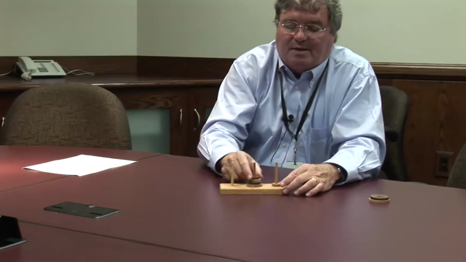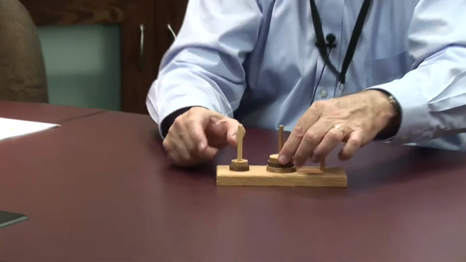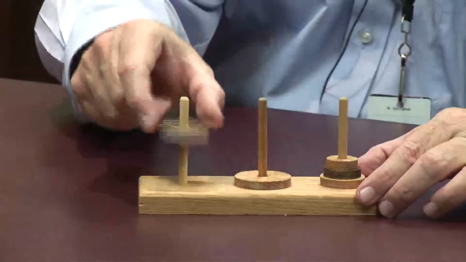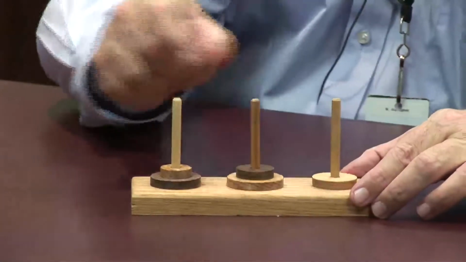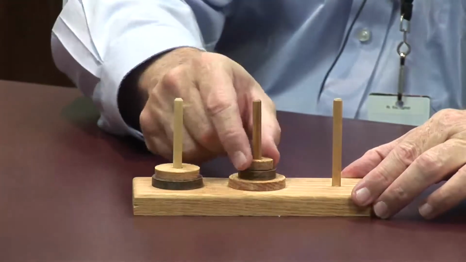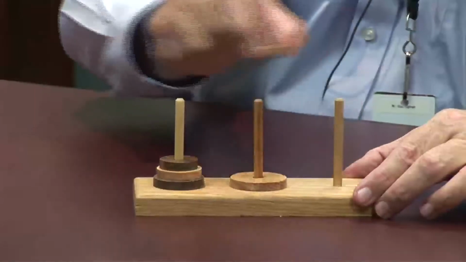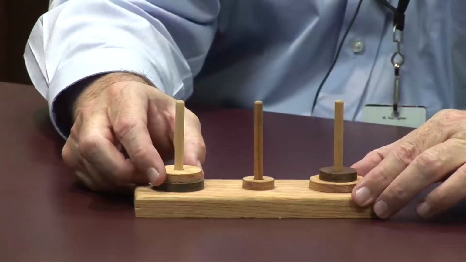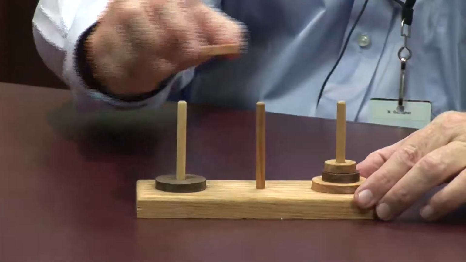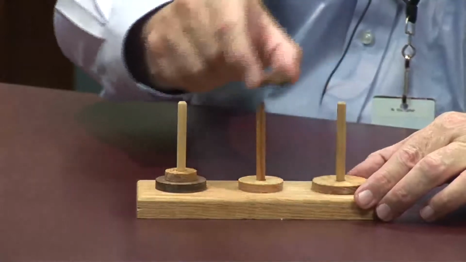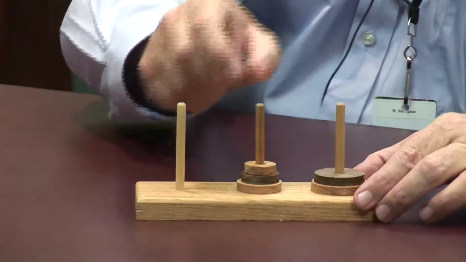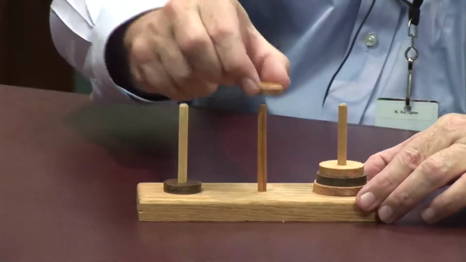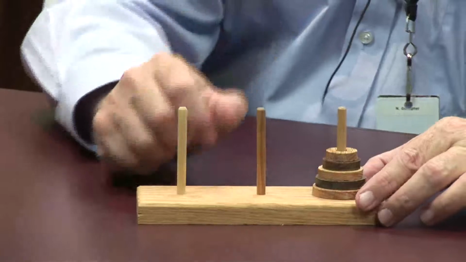Let's see. 1, 2, 3, 4, 5, 6, 7, 8, 9, 10, 11, 12, 13, 14, 15, 16, 17, 18, 19, 20, 21, 22, 23, 24, 25, 26, 27, 28, 29, 30, 31.